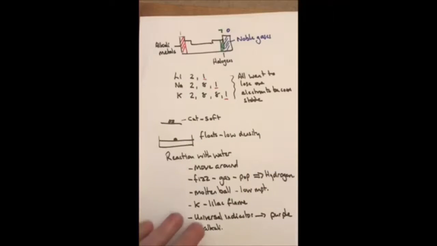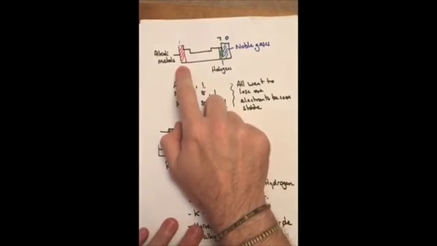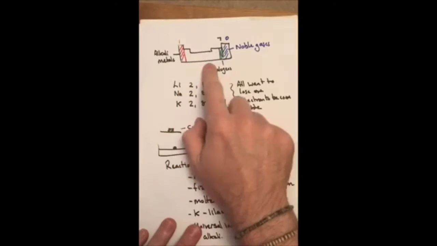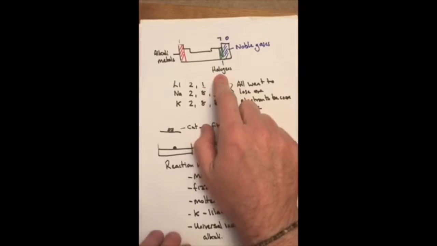Okay, so this is part 2 of the periodic table video. So we talked in the last little section about the alkali metals, group 1, and we're now going to come across here to group 7, which contains the halogens. So let's see what we need to know about the halogens.